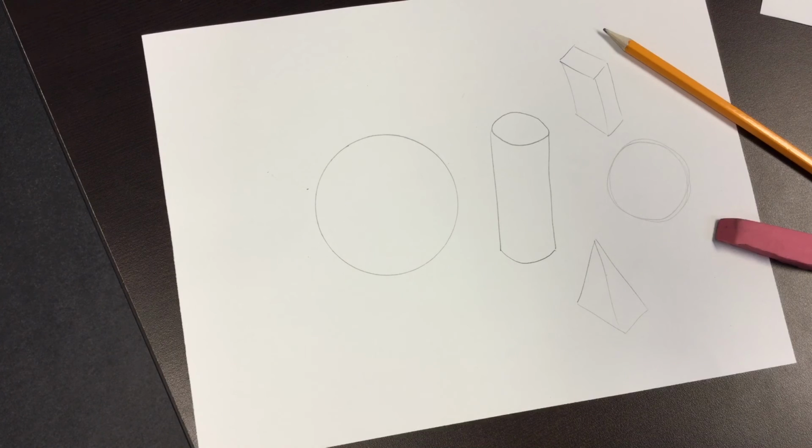If you want to try something in your environment, like a glass or something like that, you can do that as well. But these are shapes that I prefer for you to start out with because they're nice, easy beginner shapes.